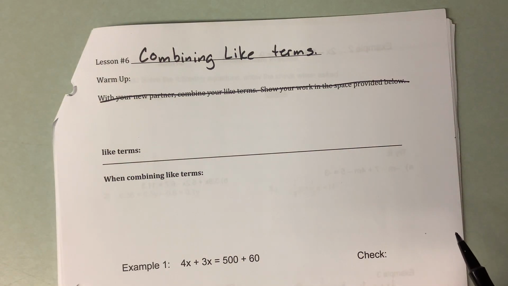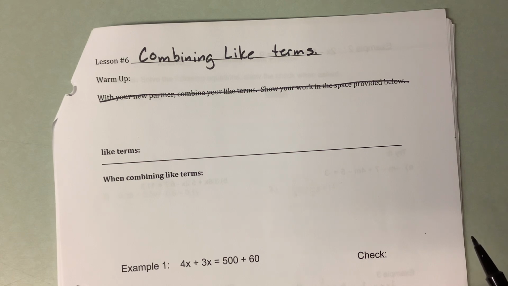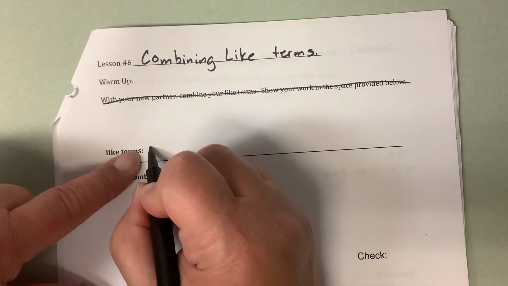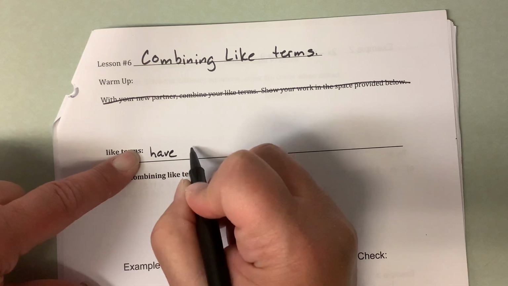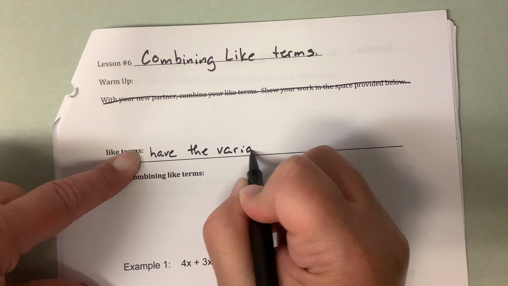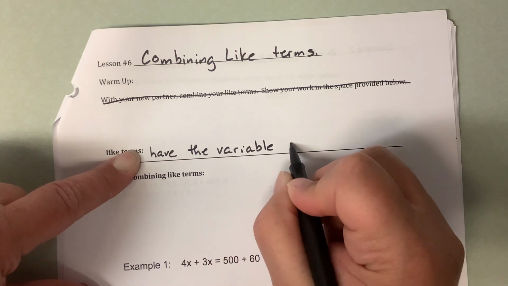Like terms, as you know from 7th grade, are two terms that have the same variable and the same exponent, or just regular boring numbers. So like terms have the same variable and exponent.